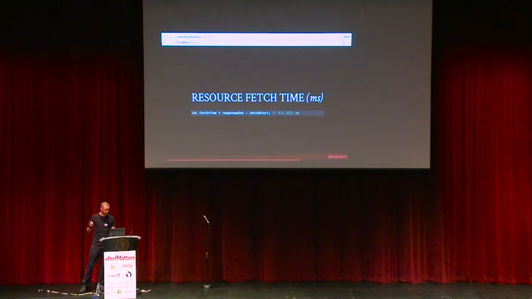You could measure total resource fetch time. Say you have a particularly critical image or resource that you want to measure and you want to see how fast it's being downloaded for users. You could simply subtract fetchStart from responseEnd.